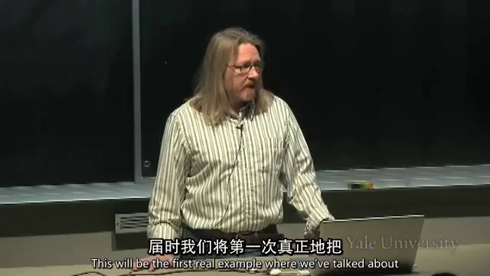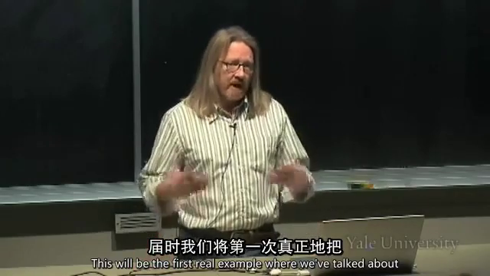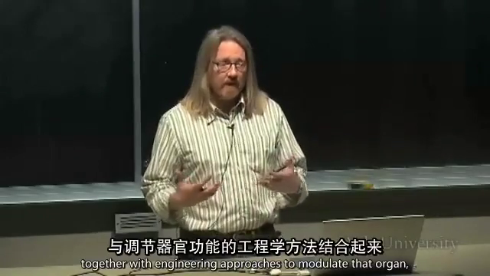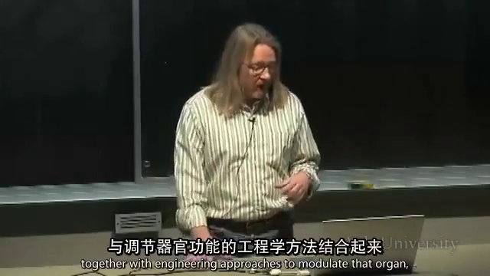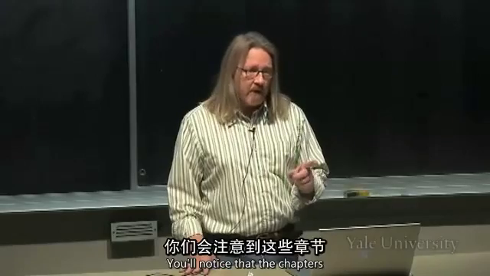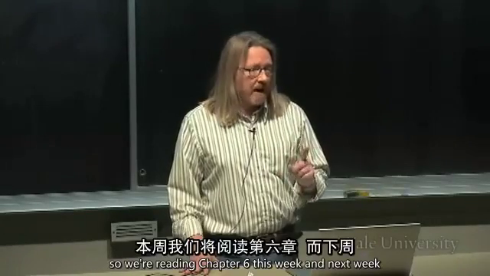And so this will be the first real example where we've talked about the physiology of an organ system together with engineering approaches to modulate that organ. And that will continue throughout the semester. So you'll notice that the chapters, because of this, go out of sequence. So we're reading chapter 6 this week, and next week we'll read parts of chapters 14 and 15.